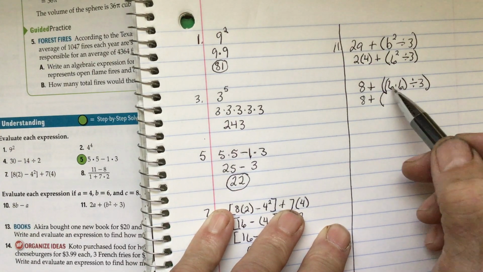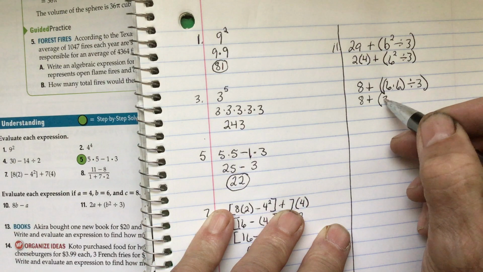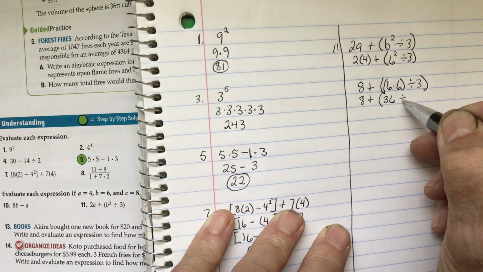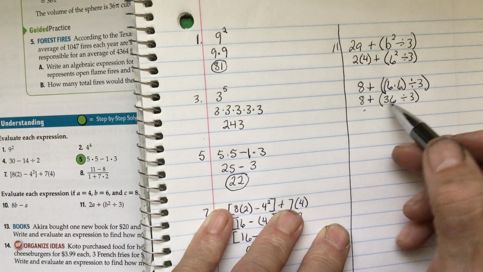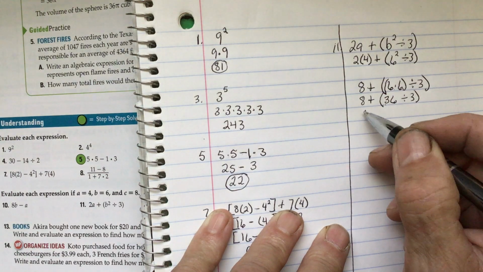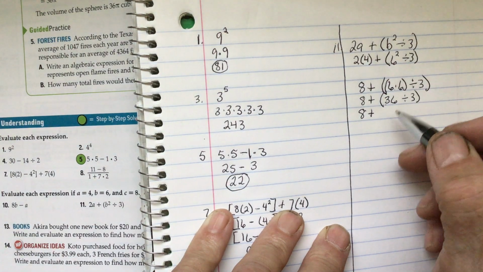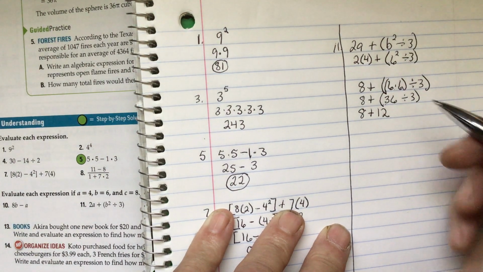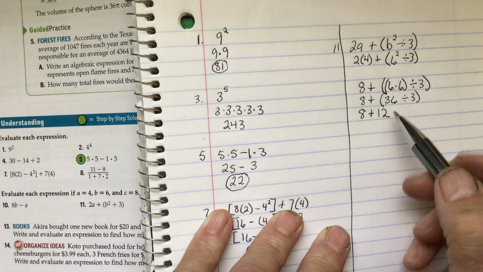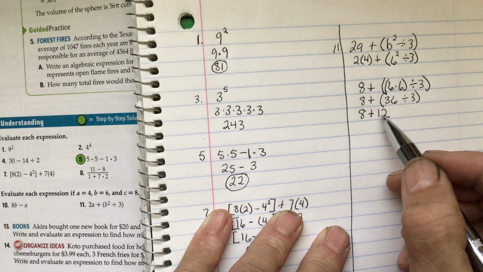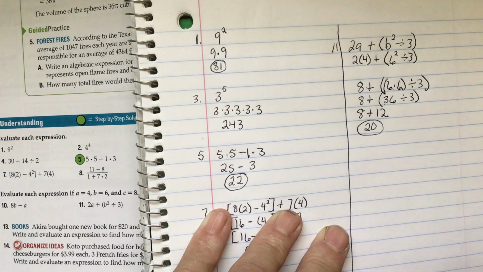On the inside of the parentheses, we have another set of parentheses. The other set gets done first. 6 times 6, 36. Divided by 3. Now we're ready for the next step. Still we have parentheses, so that comes first. Not doing anything with the 8 yet, so 8 plus. 36 divided by 3 is 12. There's nothing left to do on the inside of the parentheses, so I no longer need the parentheses. They're gone. And now I have this worked down to just 8 plus 12. 8 plus 12 equals 20. And that's the answer.